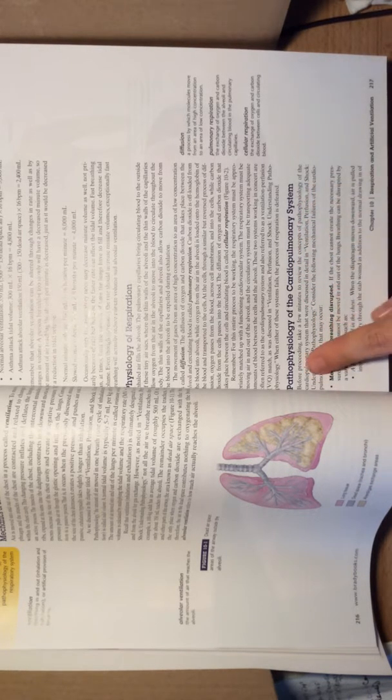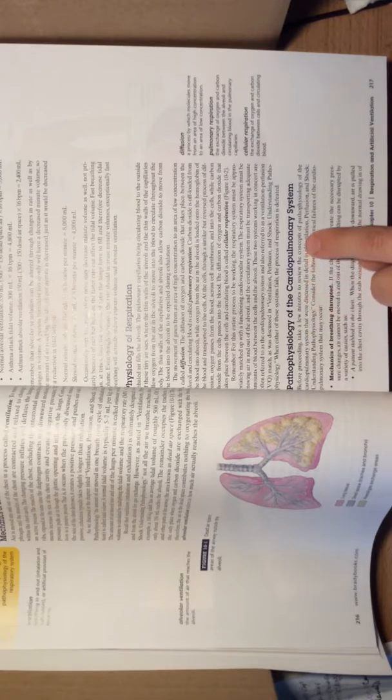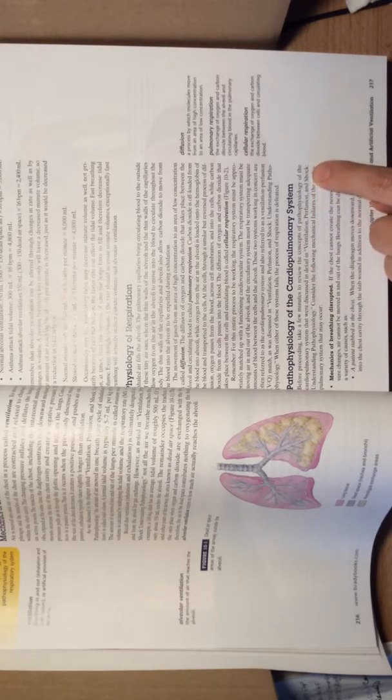Pathophysiology of the cardiopulmonary system. Before proceeding, take a few minutes to review the concepts of pathophysiology of the cardiopulmonary system that were discussed in detail in Ventilation, Perfusion, and Shock, Understanding Pathophysiology. Consider the following mechanical failures of the cardiopulmonary system that may occur.